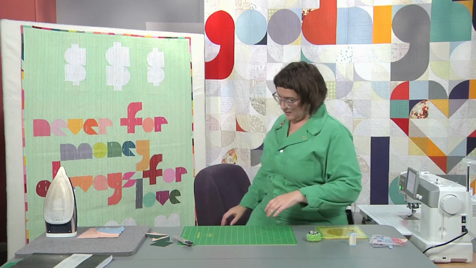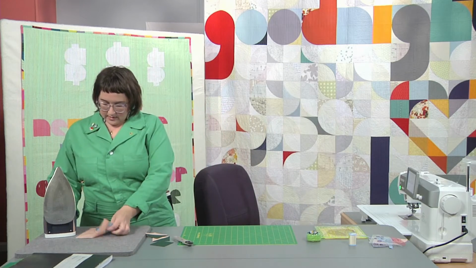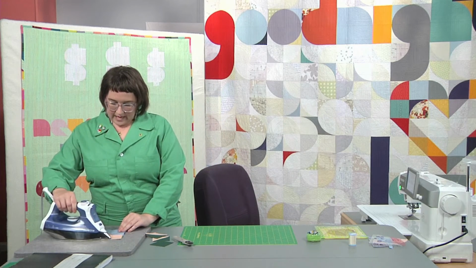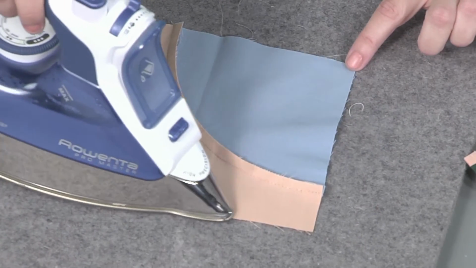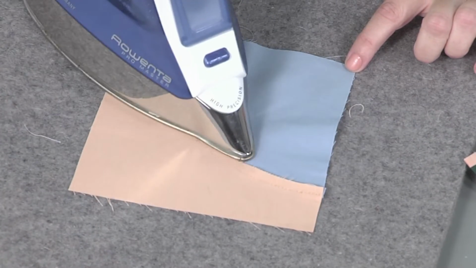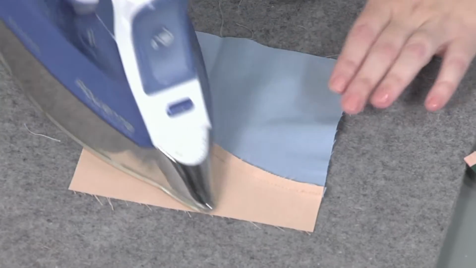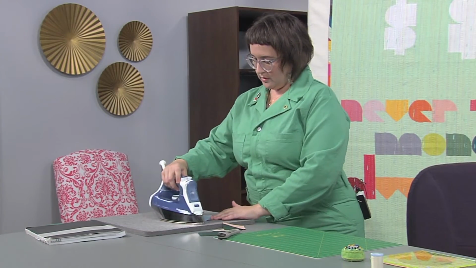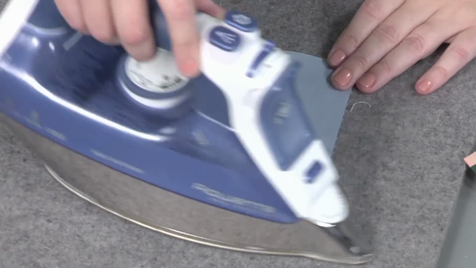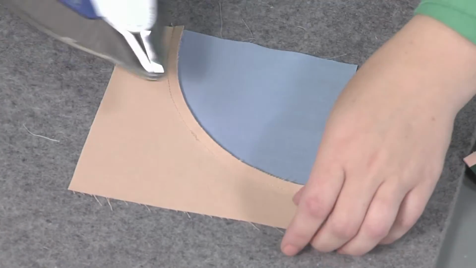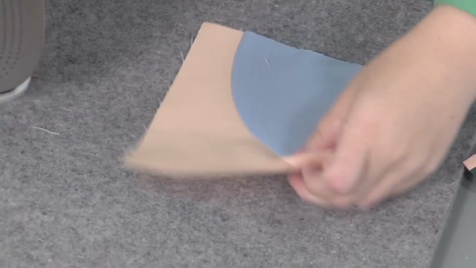Okay, now we need to press this block. I've got one over here that I'm gonna press. When I'm pressing curves, I like to press the seam down toward the point of the pie, trying not to pull or tug too much. You don't want to stretch anything. And here is our block.